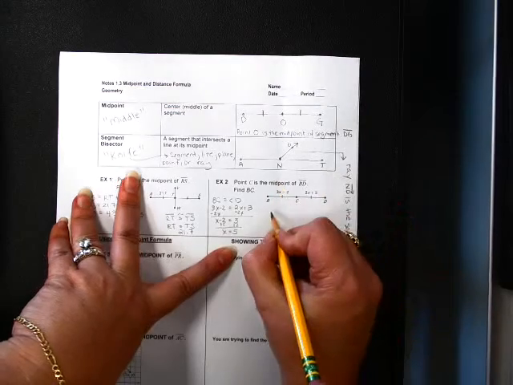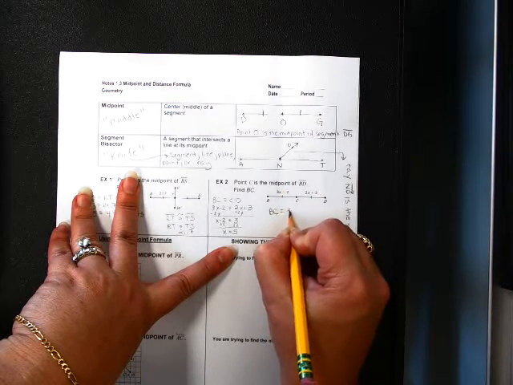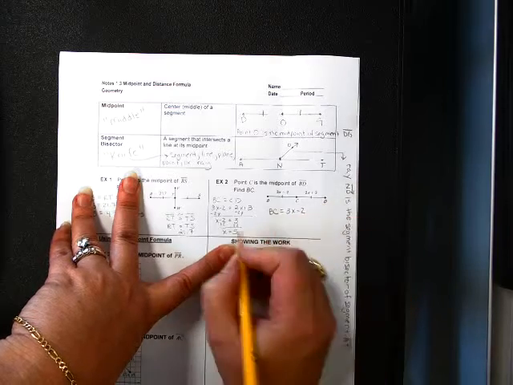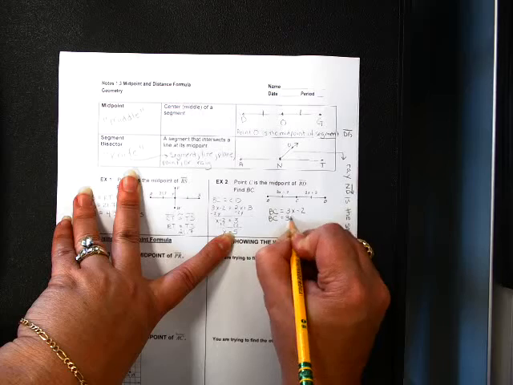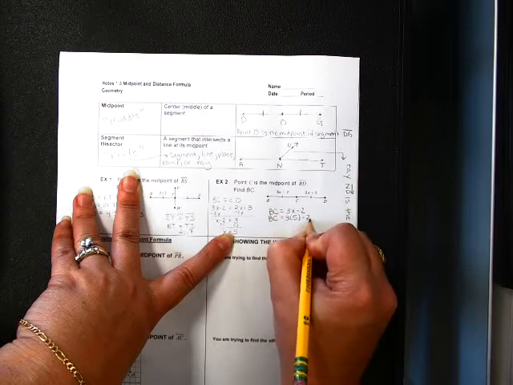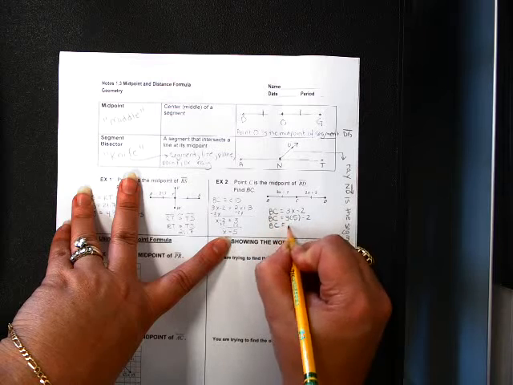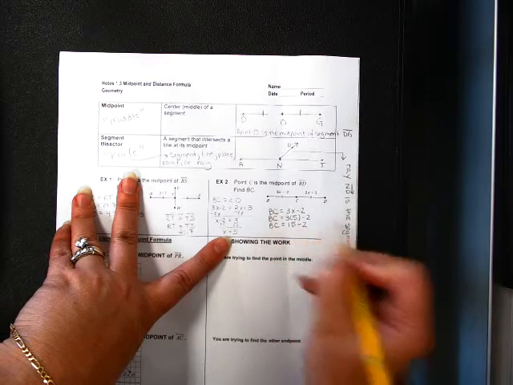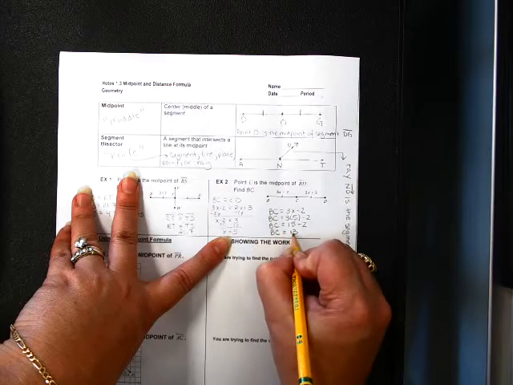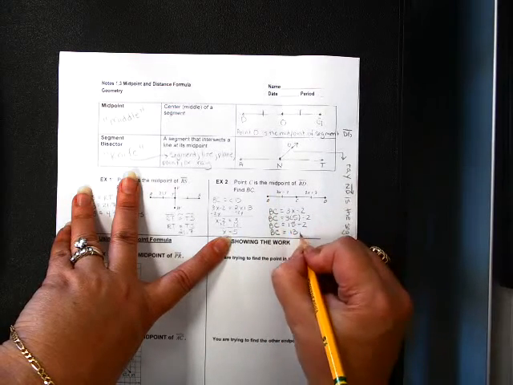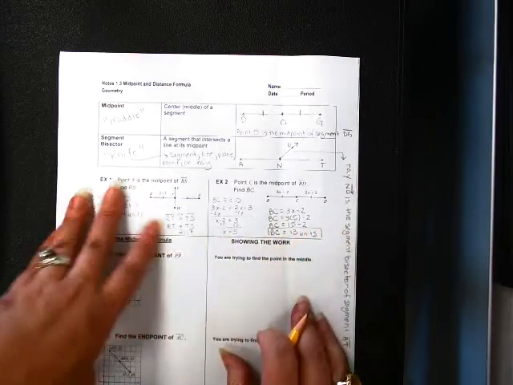Okay, so BC, we know, is equal to 3x minus 2. Plug it in. So we know that BC is equal to 3 times 5 minus 2. So that means BC is equal to 15 minus 2. Therefore, BC is equal to 13, and we don't have any units, so we just put units. All right.